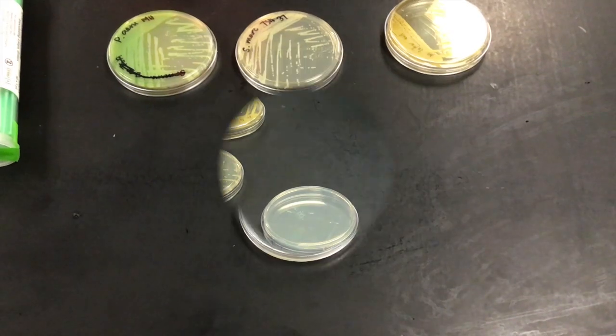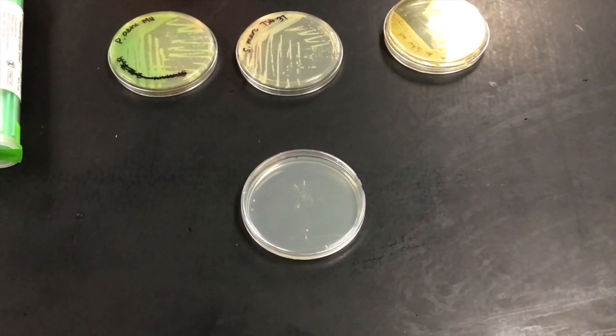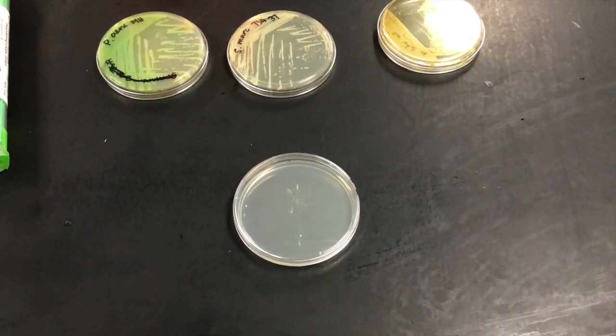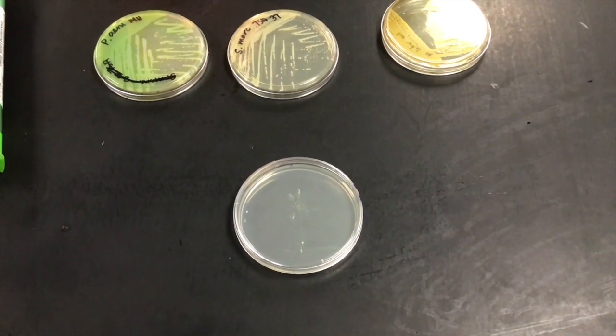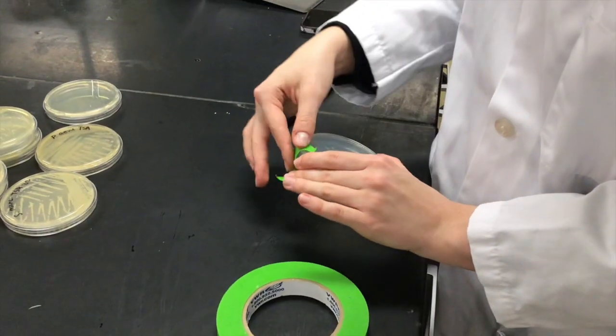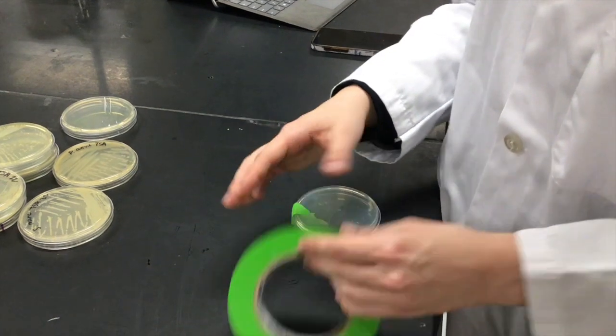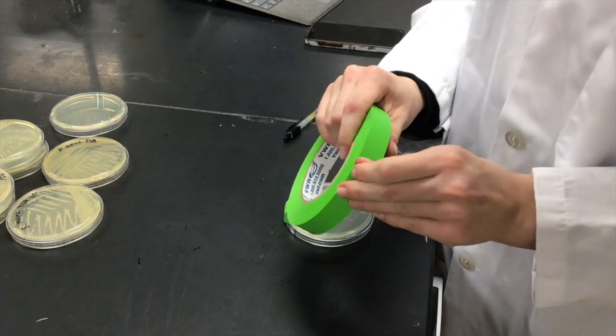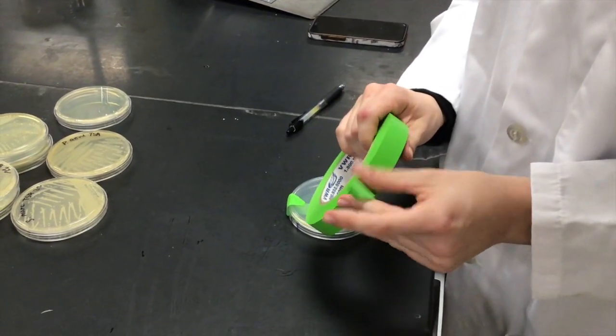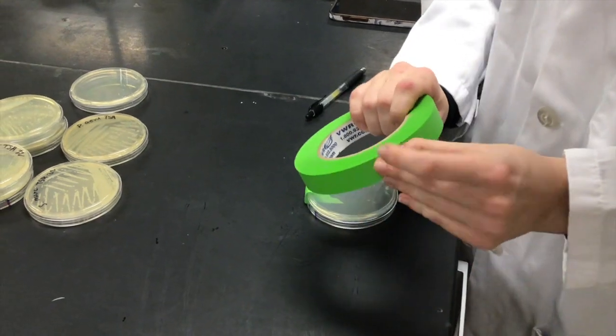There we go. Great. Now that Megan's plate has been successfully inoculated, this plate is ready to be incubated. A laboratory is a shared space, so you want to make sure that you're properly taping off everything and labeling things so people know what they are and that they're yours.